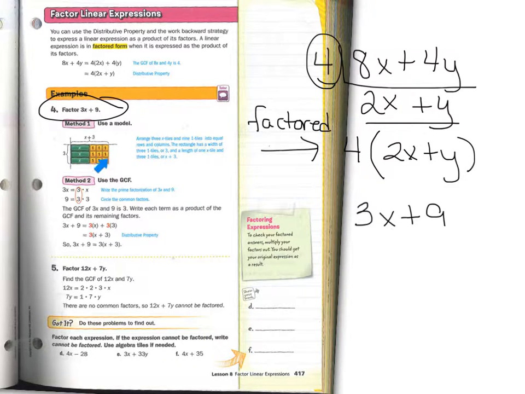So the width of the rectangle is 3. You can see that right here. The length is x plus 1, 2, 3, x plus 3. So our factored version would be 3 times x plus 3. I will show you over here using the cake method. Divide out the common factor, which is 3. 3 goes into 3x 1 time, or x times. 3 goes into 9 3 times.